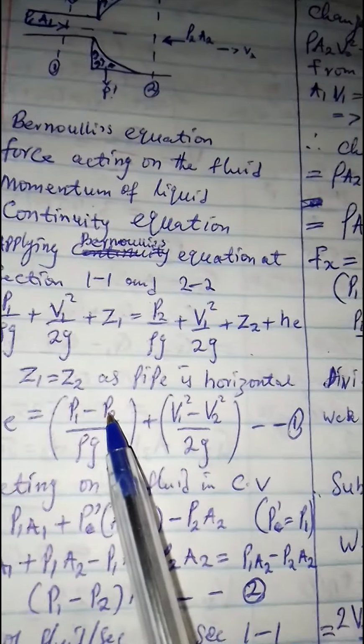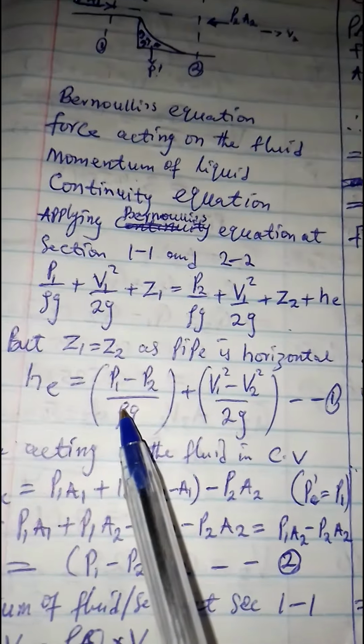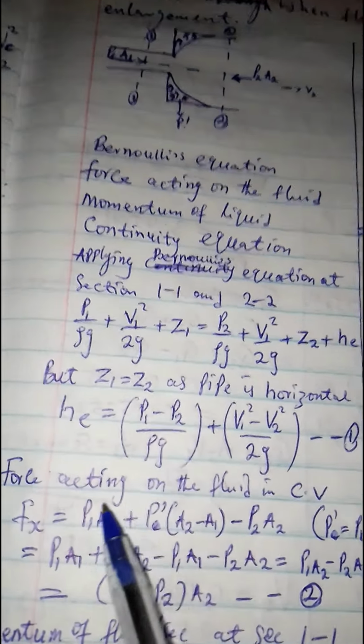We are trying to express this in terms of velocity, not pressure. So we are going to apply another formula in order to eliminate this pressure head. The next equation we're going to apply is the force acting on the fluid.